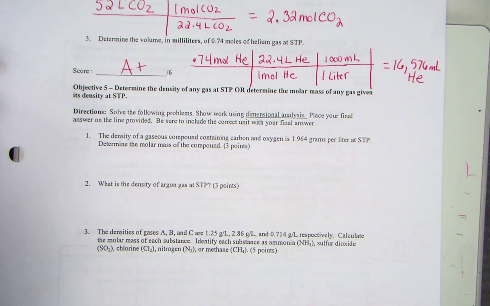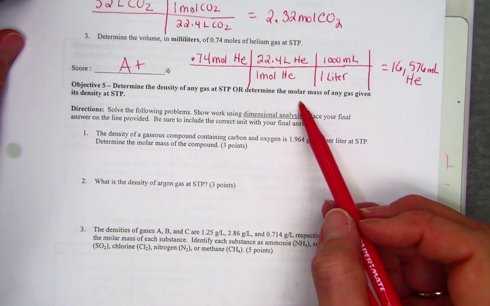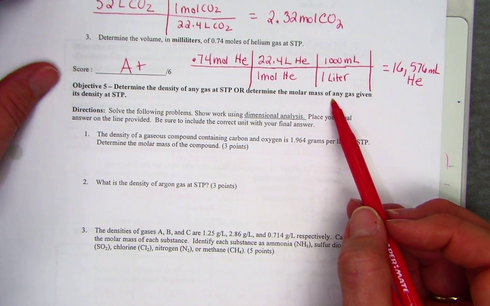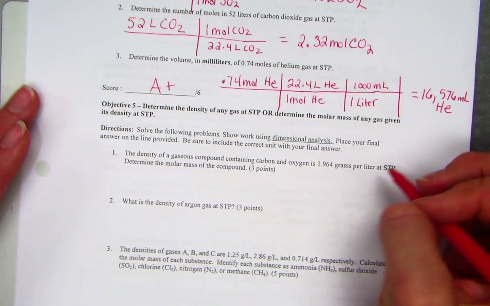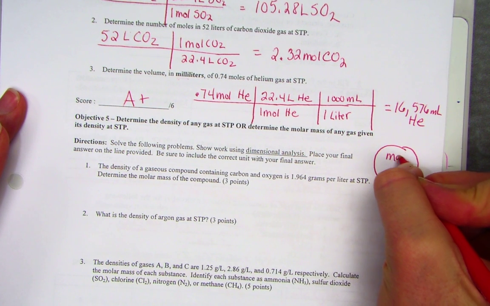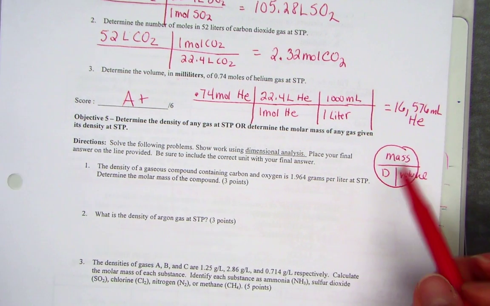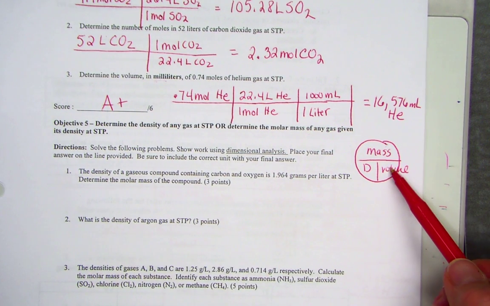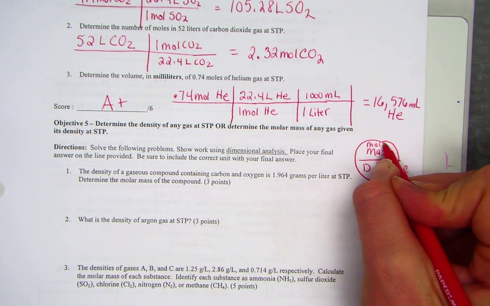Objective 5, determining the density of any gas at STP or determining the molar mass of any gas given its density. The density formulas, maybe perhaps you'd like a little margin note here. The mass over volume is our density. Density is defined as mass over volume. Mass for us is the term molar mass.